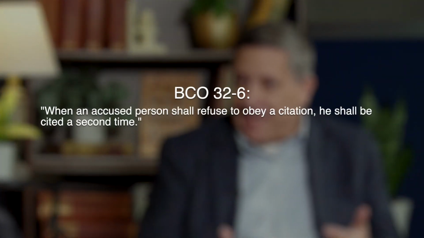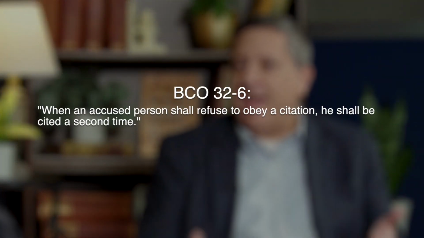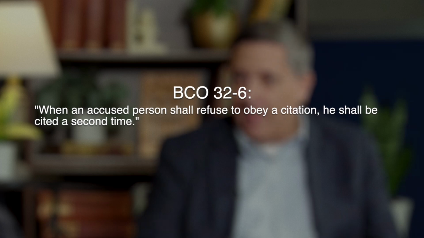So now, if the accused doesn't heed that first citation, which is sent out along with the copy of the indictment, the court meets at the appointed time and place, and the person doesn't show. What are they to do next? Well, they have to send another citation, a second citation. You can't just say, oh, they're not going to show up. And this is often the case.